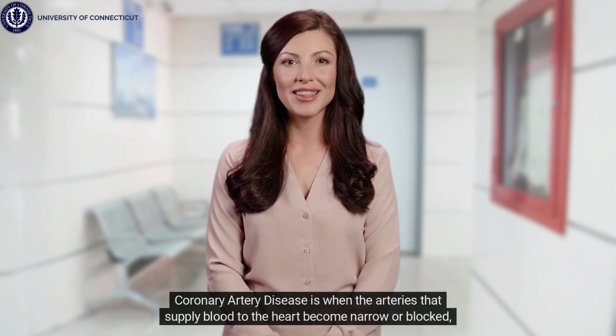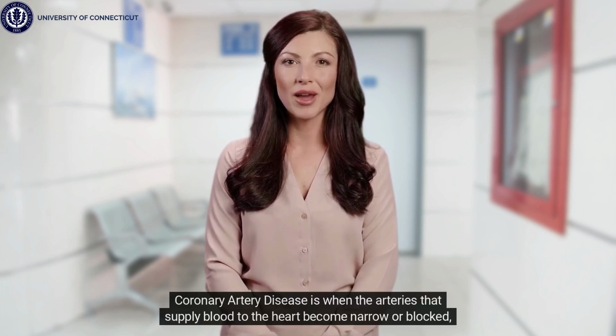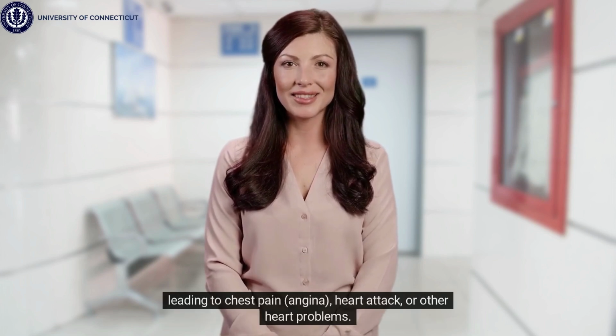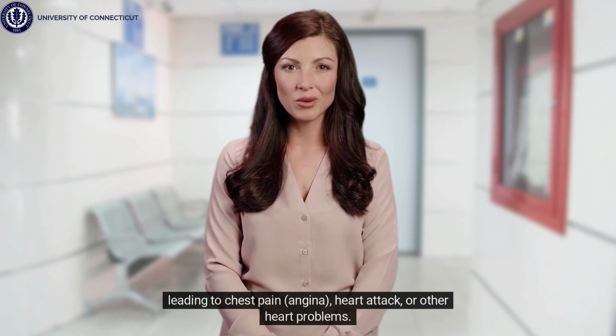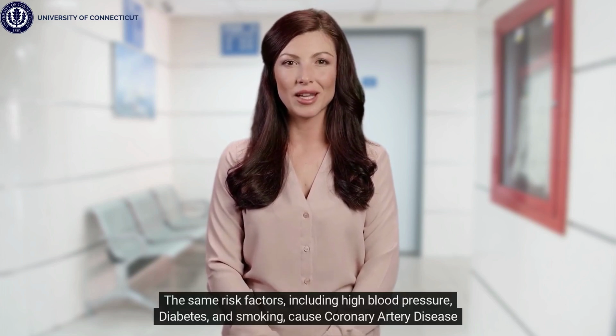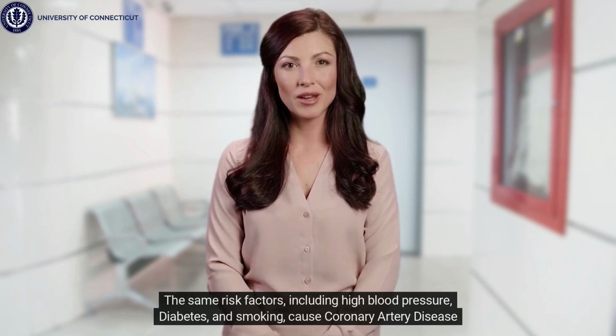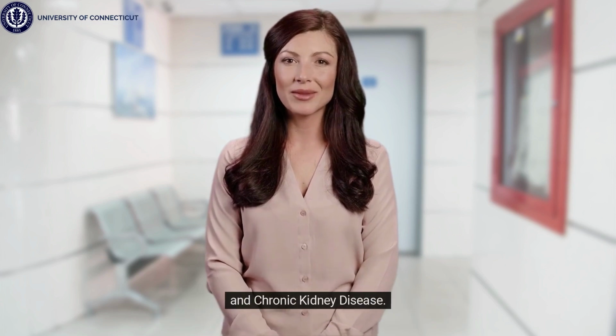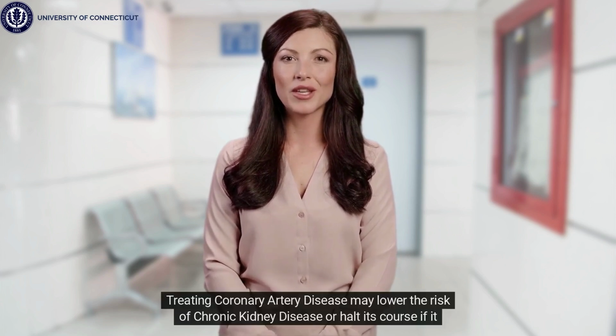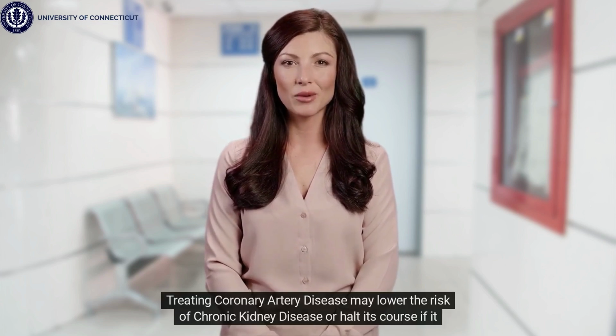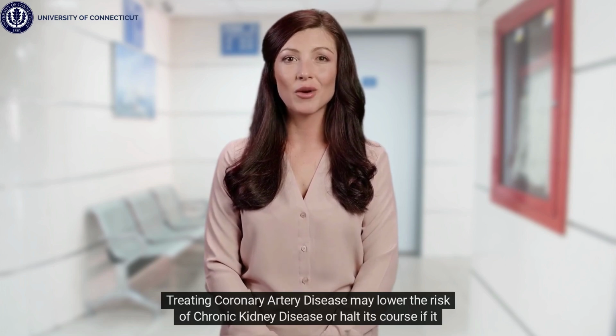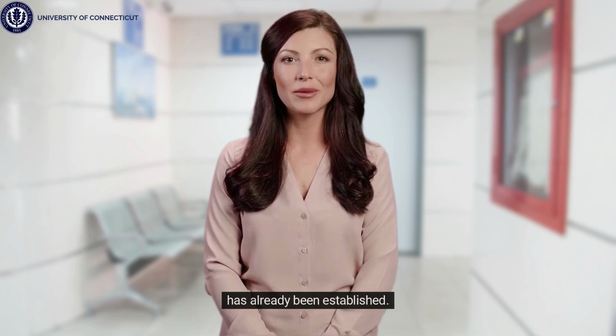Coronary artery disease is when the arteries that supply blood to the heart become narrow or blocked, leading to chest pain, angina, heart attack, or other heart problems. The same risk factors, including high blood pressure, diabetes, and smoking, cause coronary artery disease and chronic kidney disease. Treating coronary artery disease may lower the risk of chronic kidney disease or halt its course if it has already been established.